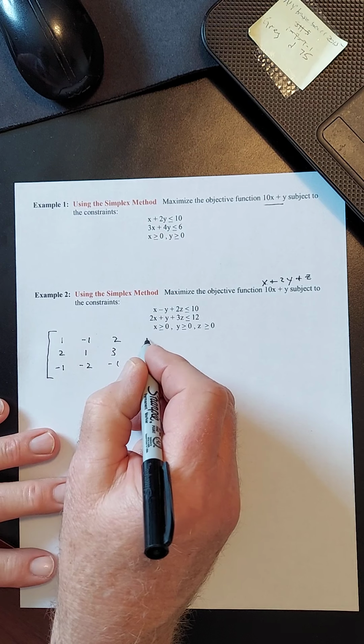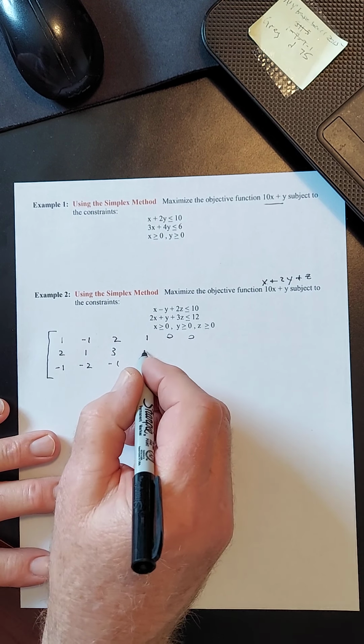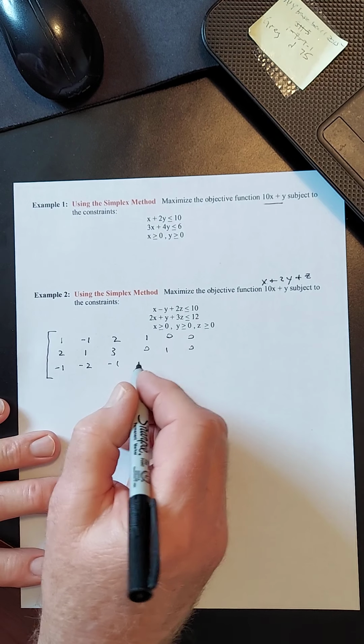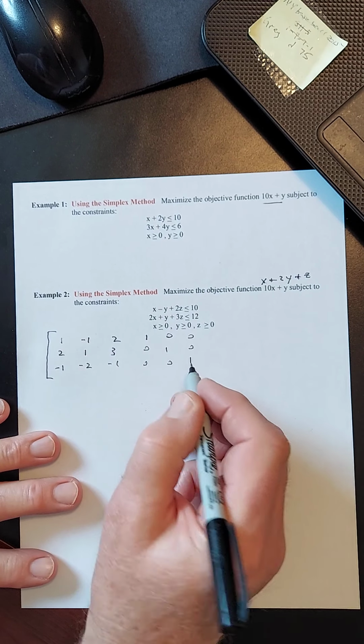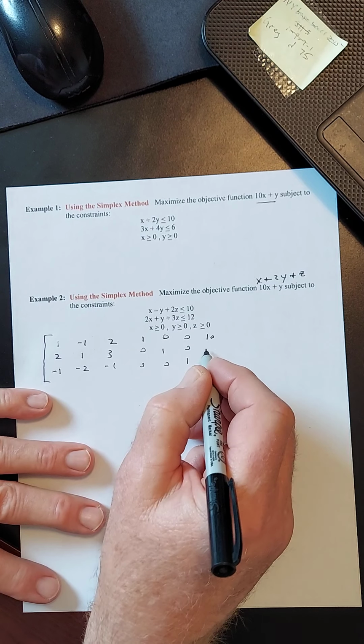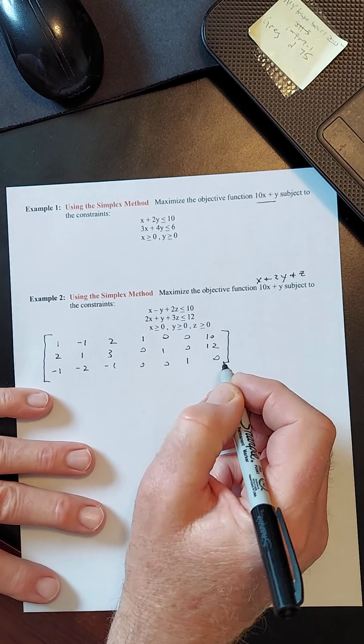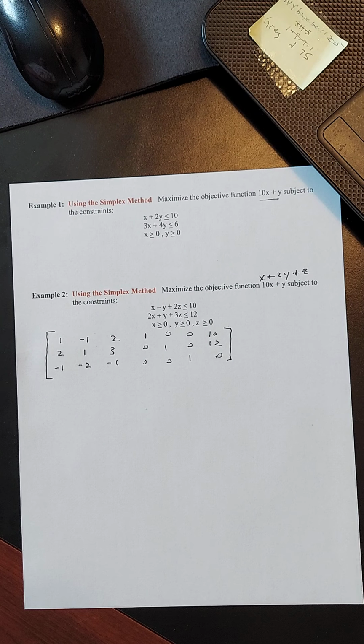And then you're going to have your identity in here. 1, 0, 0, 0, 1, 0, 0, 0, 1. And then the last one, you're going to have 10, 12, and that one's always 0. So that's your initial matrix. And once you have that, you're ready to get started.